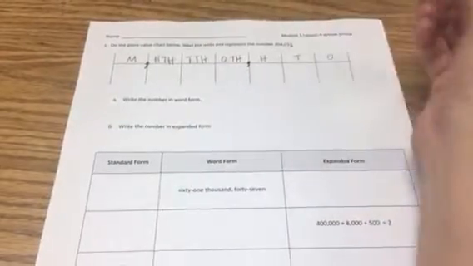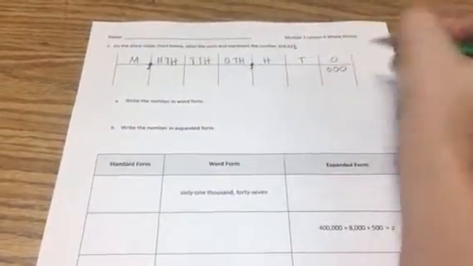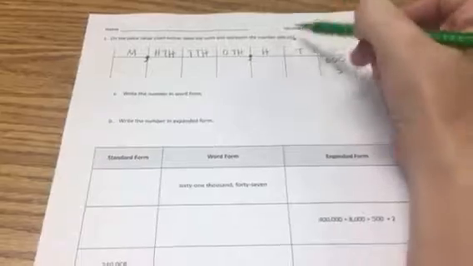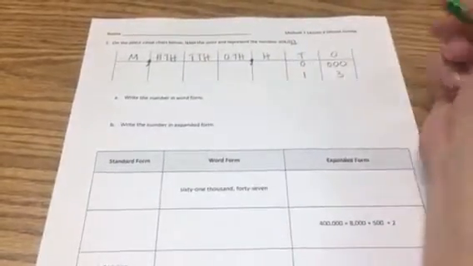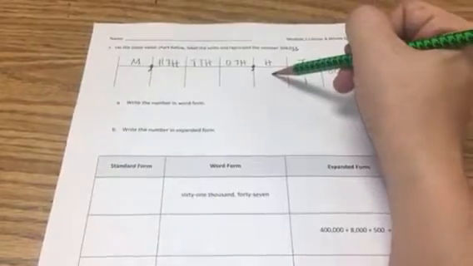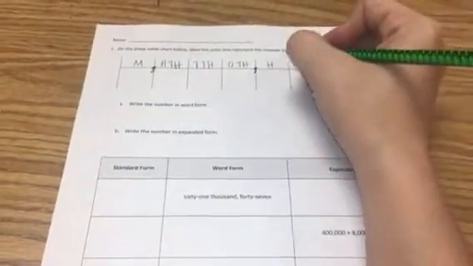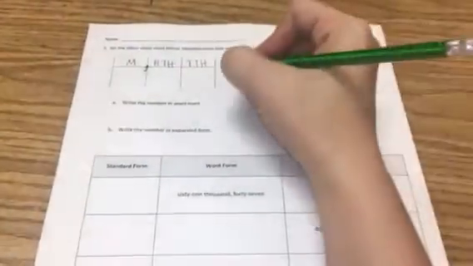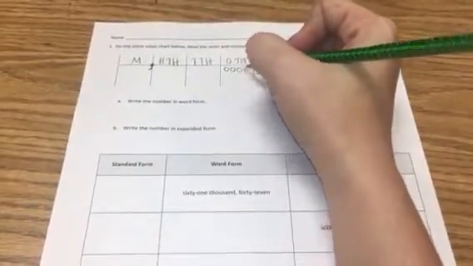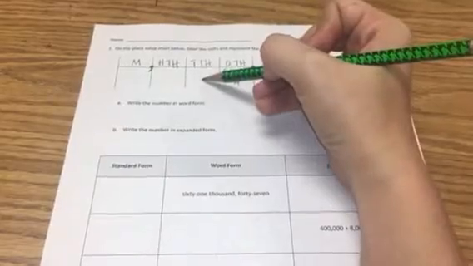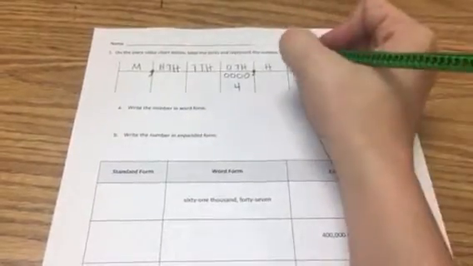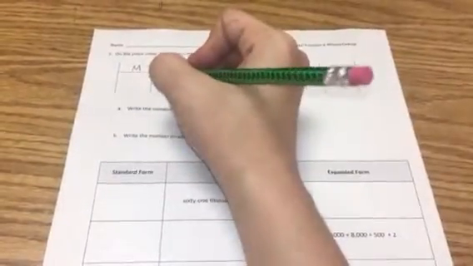I have 3 ones. 1, 2, 3. I have 1 ten, 1. I have 0 hundreds, so I'm not going to do anything. I have 4 1,000s, 1, 2, 3, 4. I have 0 10,000s, and then I have 3 100,000s, 1, 2, 3. So I'm going to write a 3.